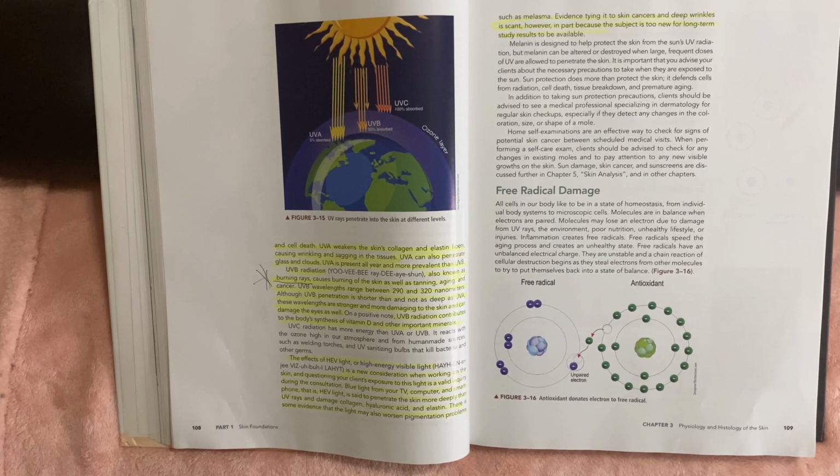UVC radiation has more energy than UVA or UVB. It reacts with the ozone high in our atmosphere and comes from human-made sources such as welding torches and UV sanitizing bulbs that kill bacteria and other germs.